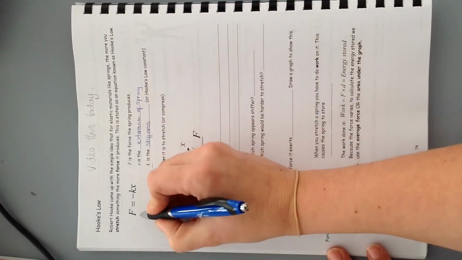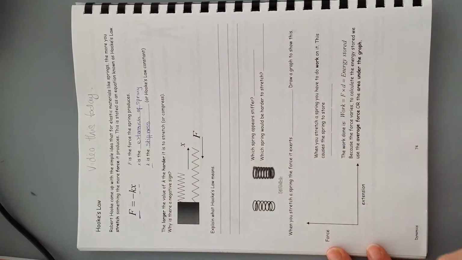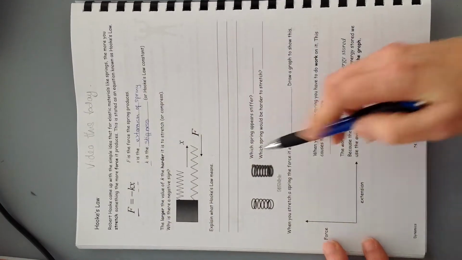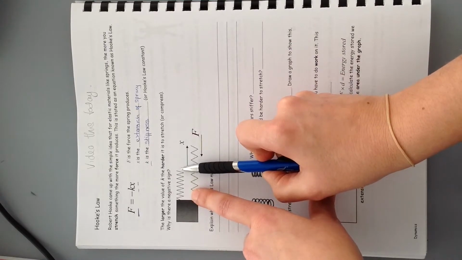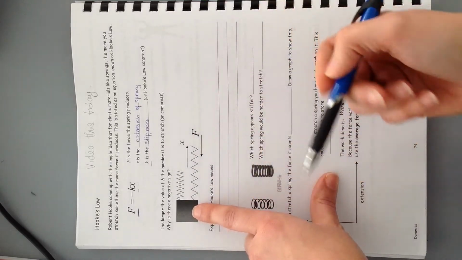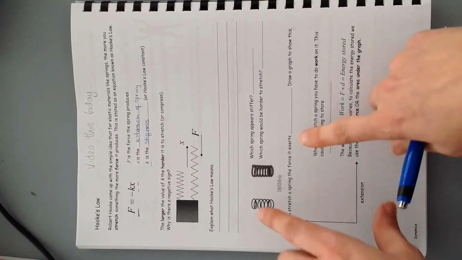So this force that the spring will produce is based on K and x. Here we've got two springs that we can extend. The larger the value of K, the harder it is to stretch. So the less stretchy your spring is, the higher value of K you will have.